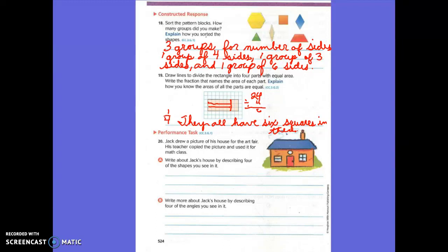Okay, number 20. Jack drew a picture of his house for the art fair. His teacher copied the picture and used it for math class. Write about Jack's house by describing 4 of the shapes you see in it. So we could say, Jack has, what does he have in his picture? What kind of shape do you see? Where? On the roof. Okay, a roof, a trapezoid roof.